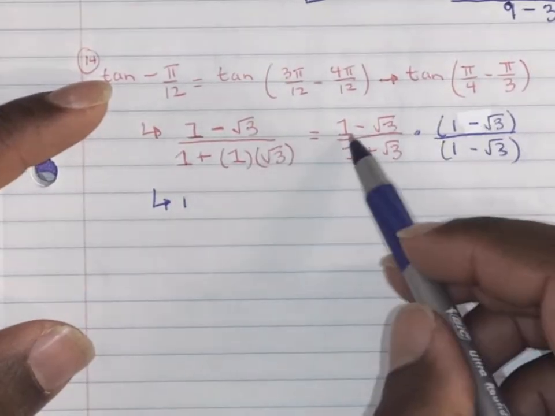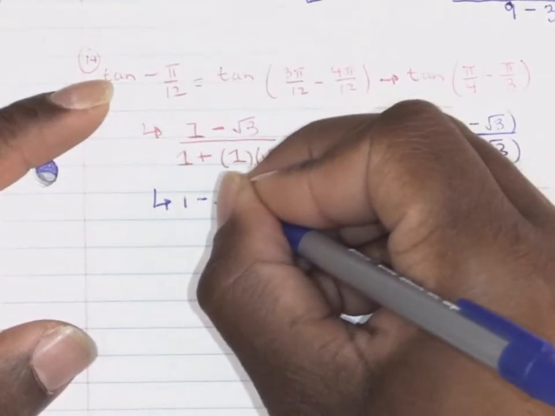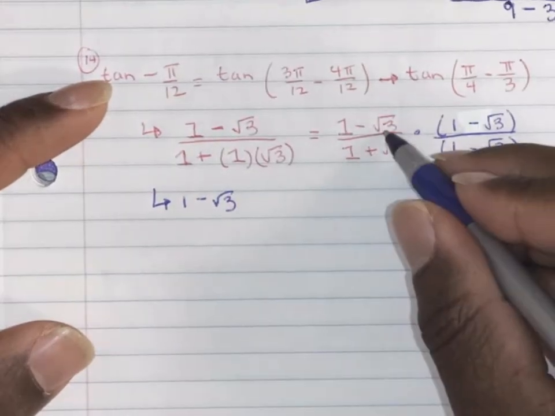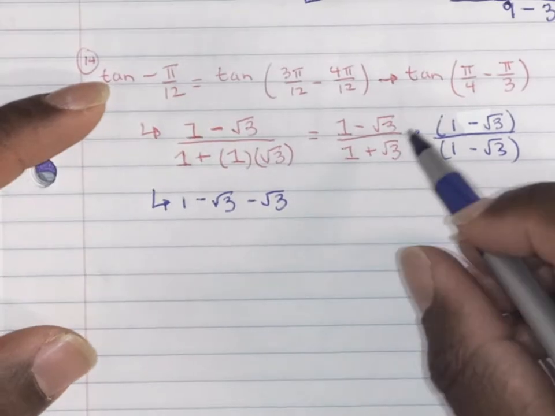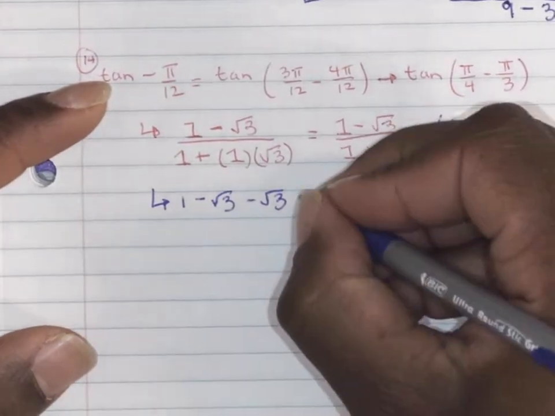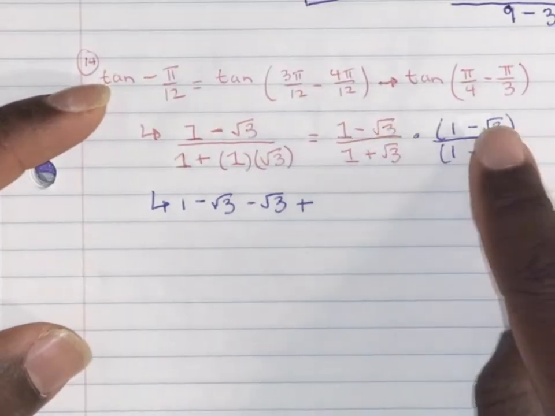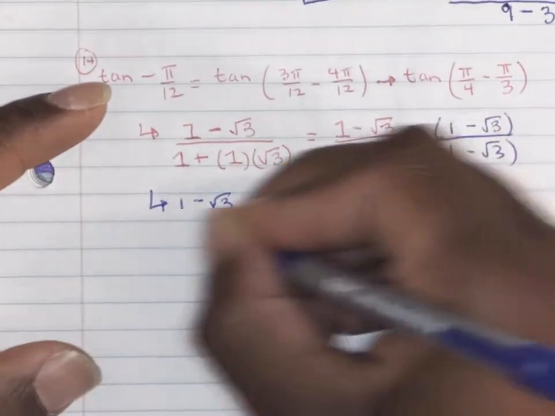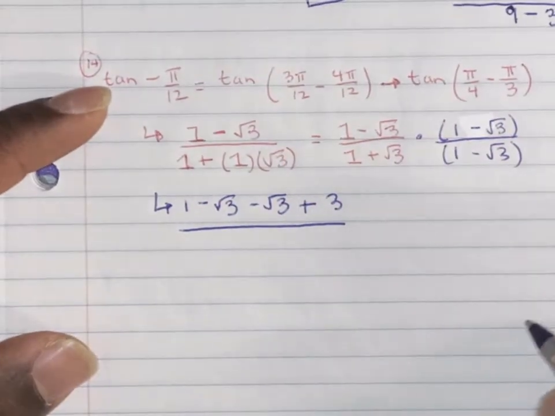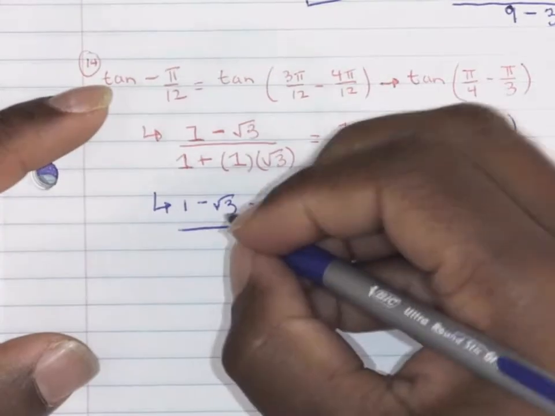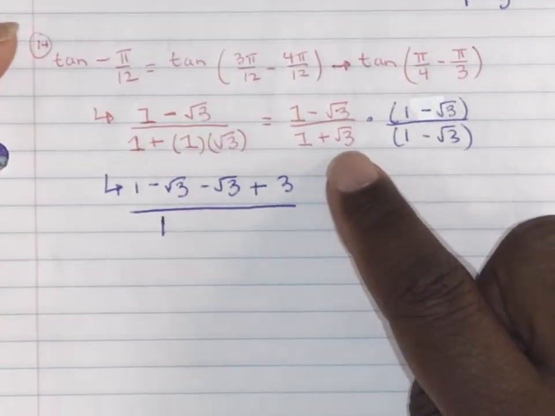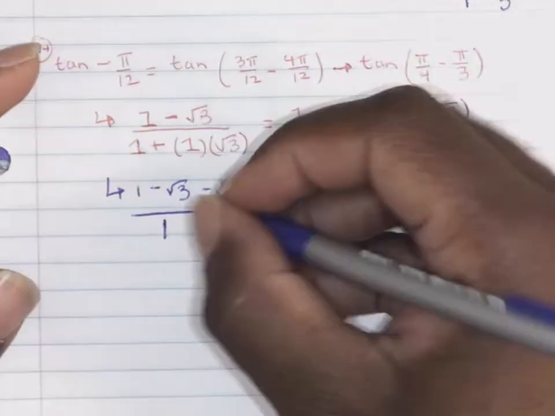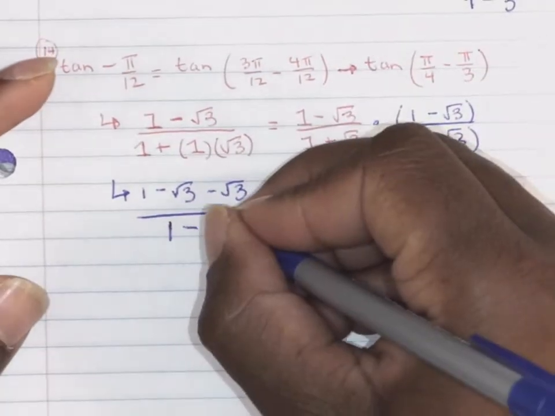Outer times outer. 1 times negative root 3 is negative root 3. Inner times inner, also negative root 3. Last times last. Negative times negative makes it positive. Root 3 times root 3 is root 9, which is just 3. All divided by 1 times 1. The middle terms cancel since the sign's different, so I just need to do last times last. Negative root 3 times root 3 is 3.